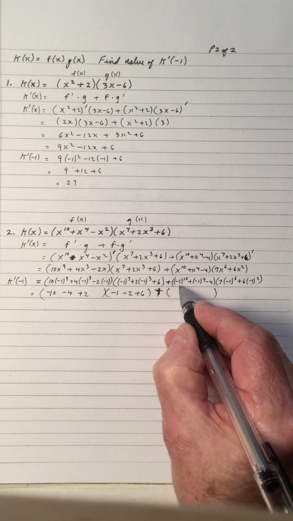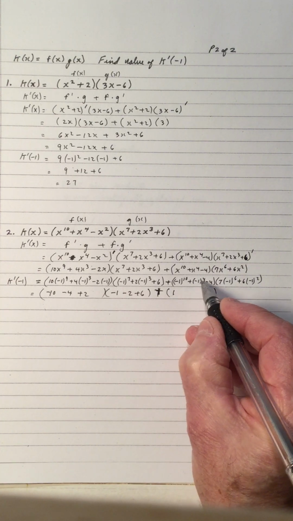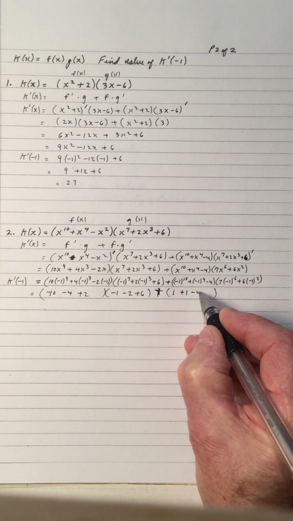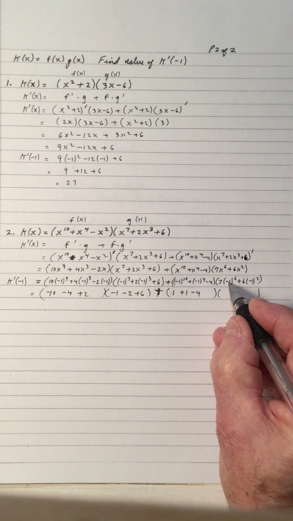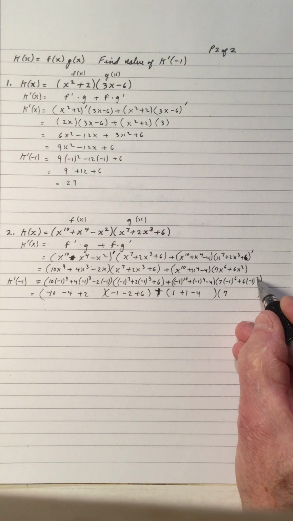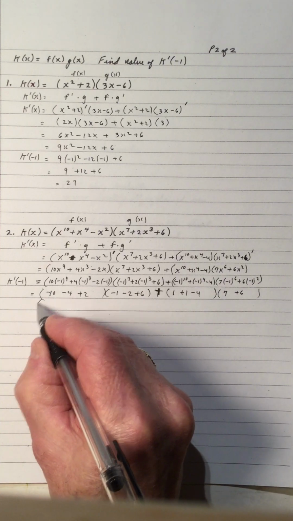So we do this bracket. Negative 1 to a 10th power is even, so it's a 1. Negative 1 to an even power, so that's a 1. Minus 4. And here we have negative 1 to an even power is 1, so that's a 7. Negative 1 to an even power is 1, so that's plus 6. So let's simplify each bracket.